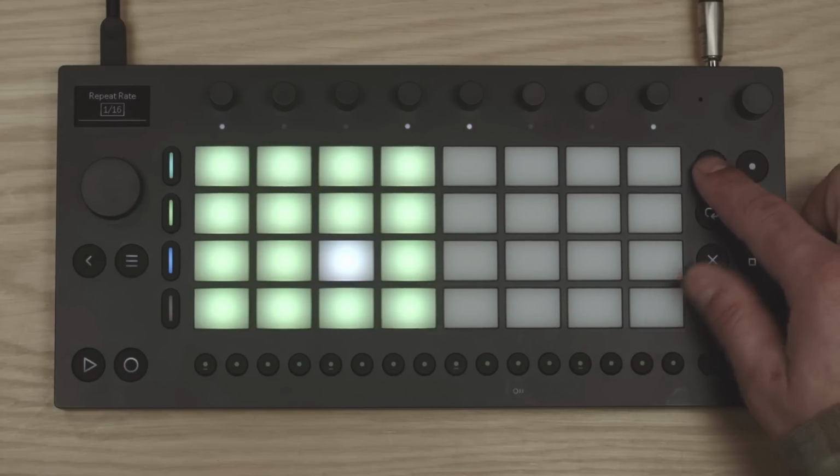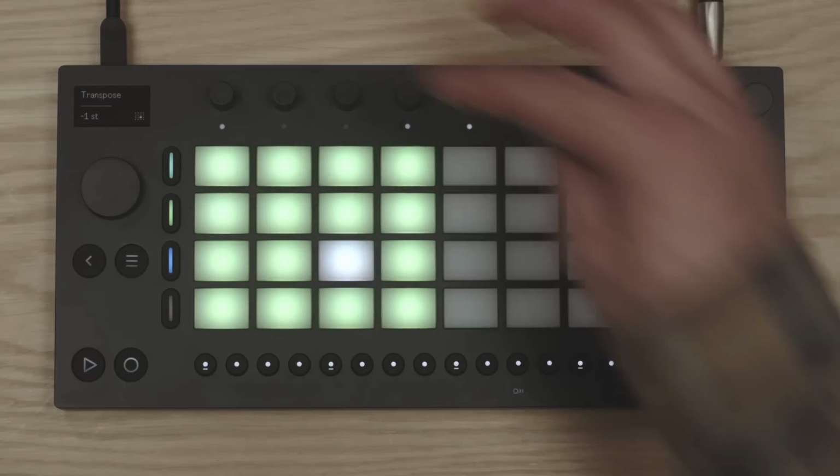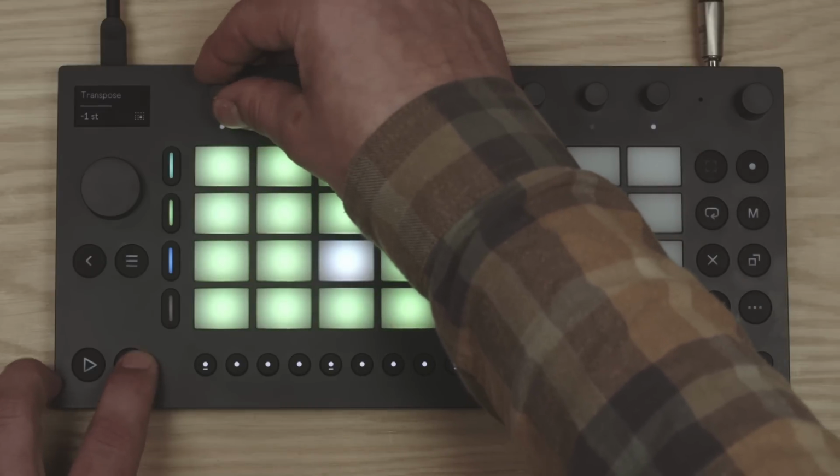I'm going to use Capture to grab what I just did. So Capture, instead of recording, will grab whatever you last did on the pads or with MIDI and record that for you. Okay, that's cool, but a little bit boring. Let's automate the transpose.